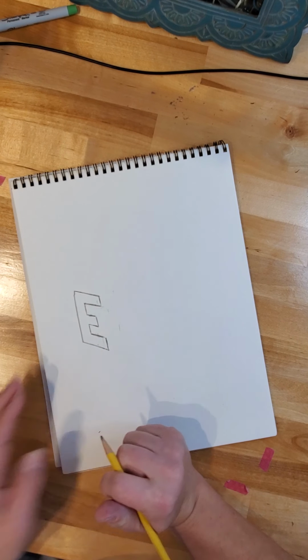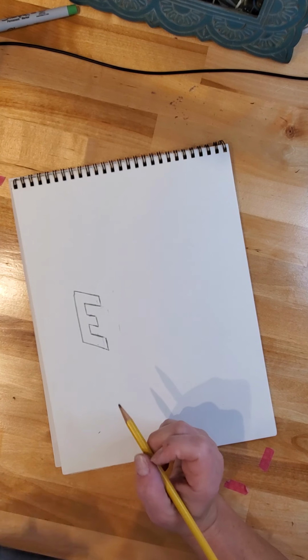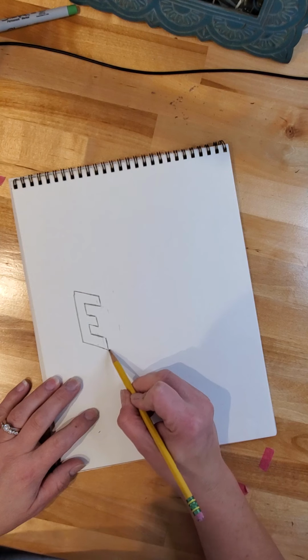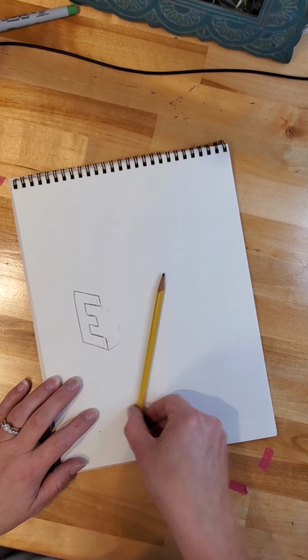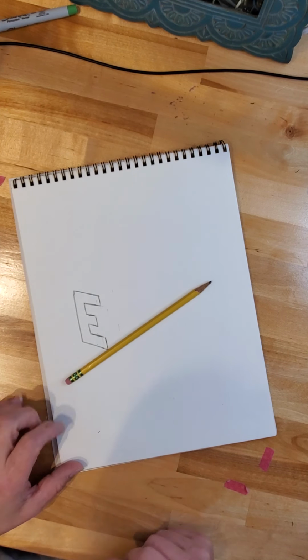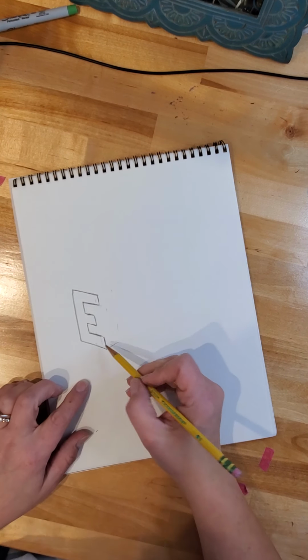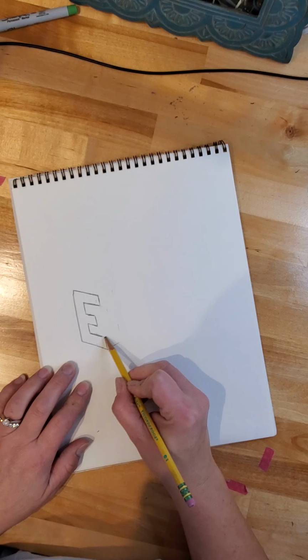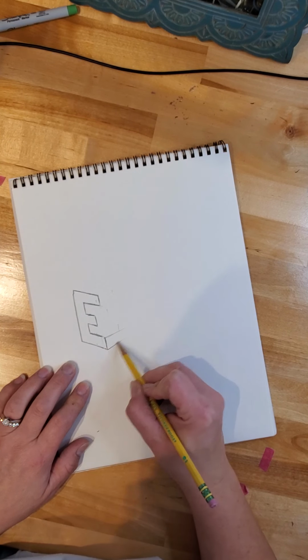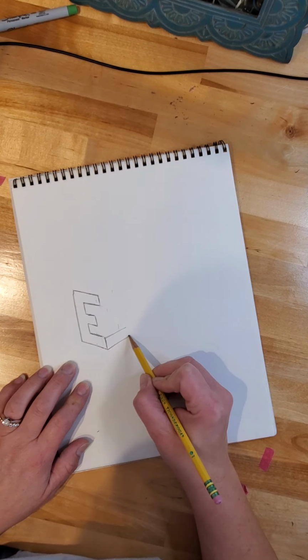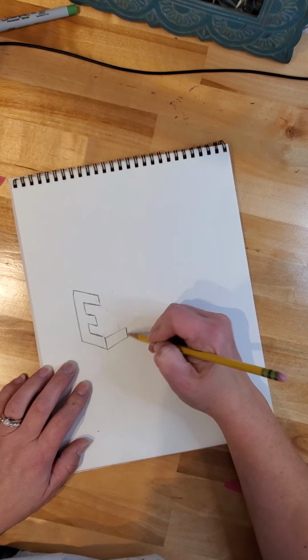Now I have to work on the right side of the letter E. So I'm going to start at the bottom and take a line kind of uphill. That's kind of the angle that I'm drawing on. Kind of looks like a really wide open letter V here. So I'm keeping these two parallel and then a vertical.